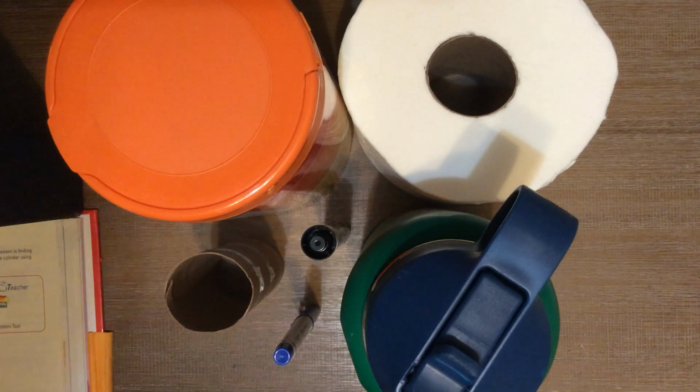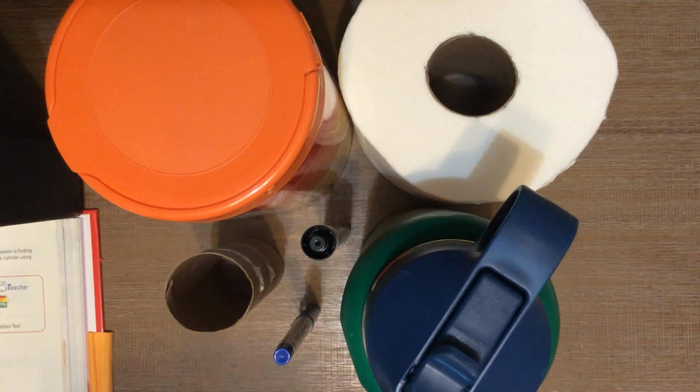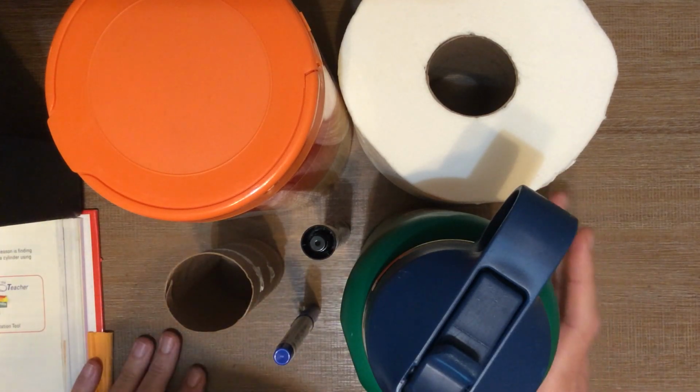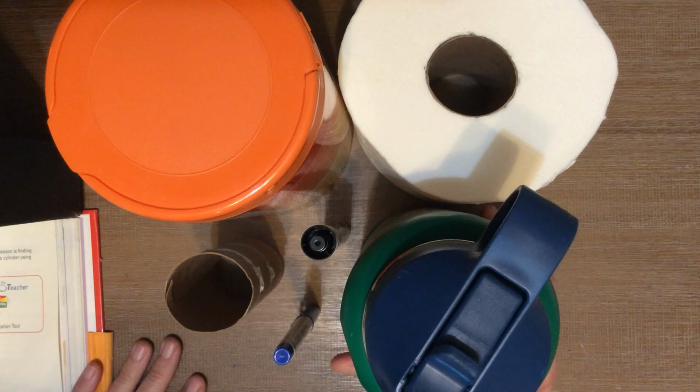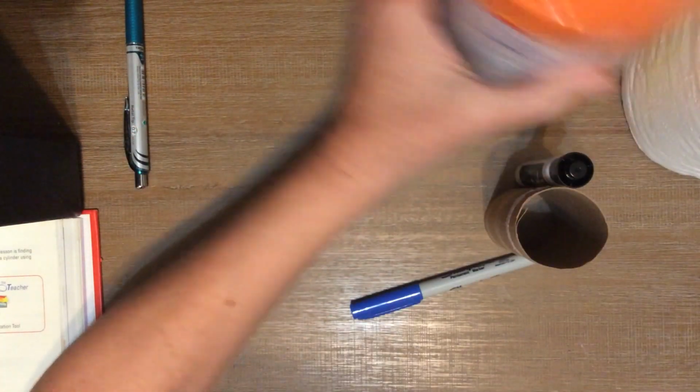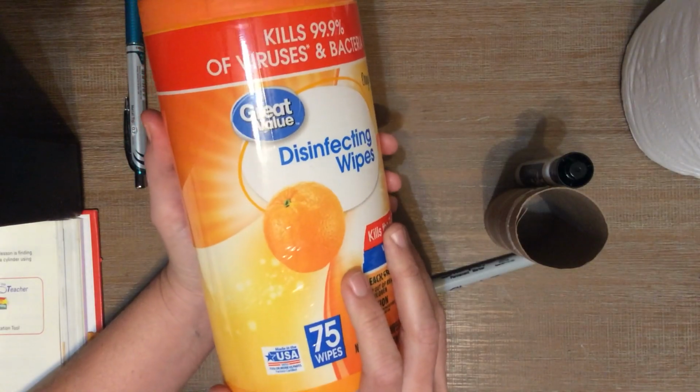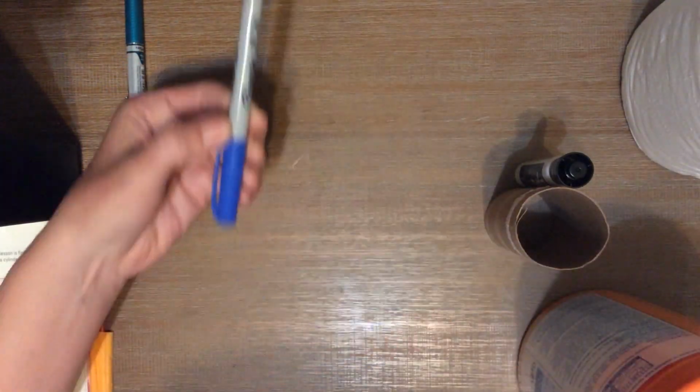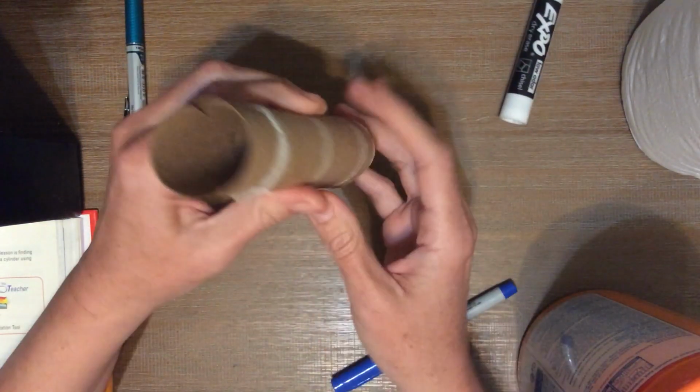Hey everybody, today I'm going to talk about cylinders and how to find the surface area. And you can see I have several cylinders here for you. I can move them out of the way. Hydro flask, disinfectant wipes, Sharpies, toilet paper roll empty, toilet paper roll full.